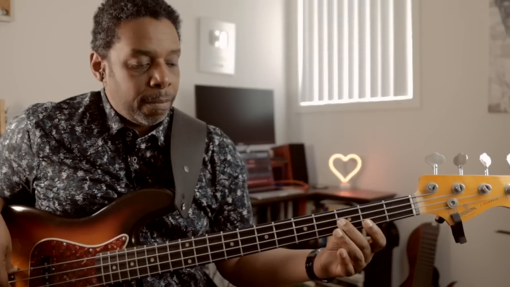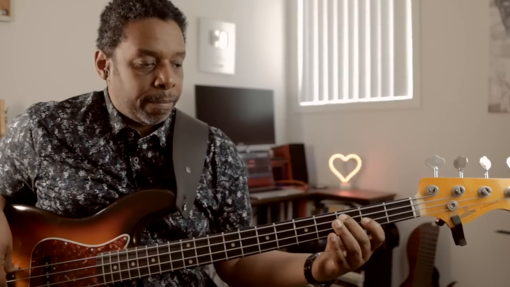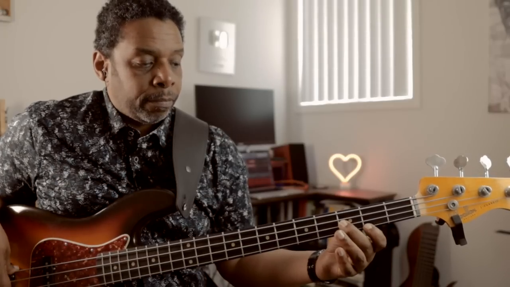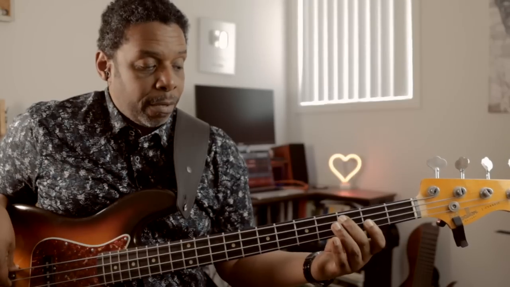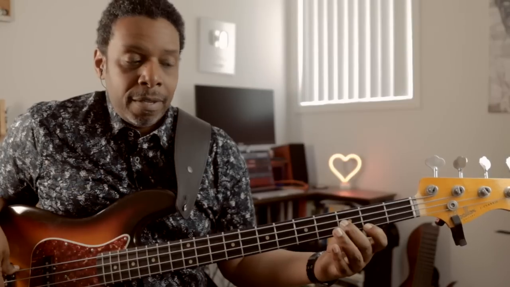Up to the 4 chord, back to the 1 chord for 2 bars. Up to the 4 chord, 2 bars. Back to the 1 chord. Making sense? Now up to the 5 chord, the G. G, up to B, back to the 4 chord, F to the A, and then back to the 1 chord, C to E. I'll play that again.